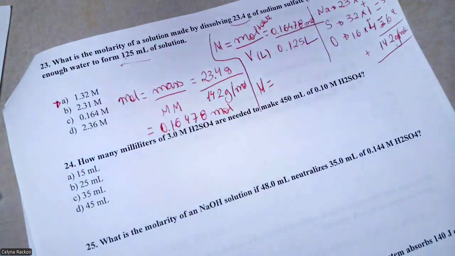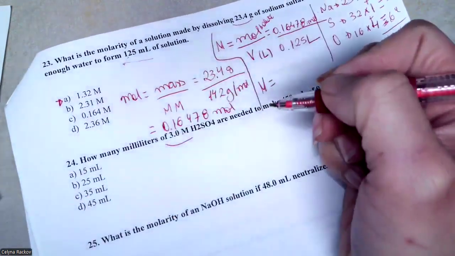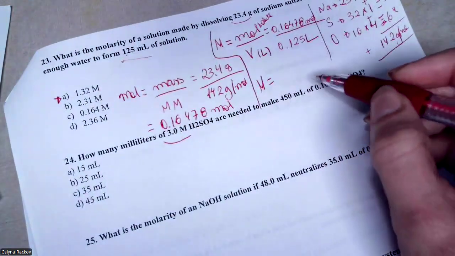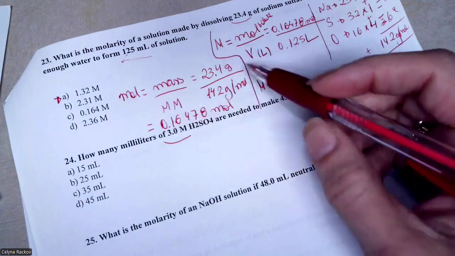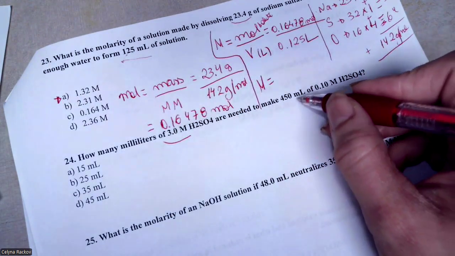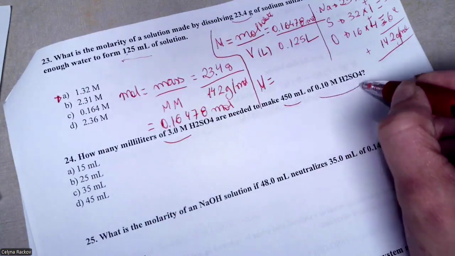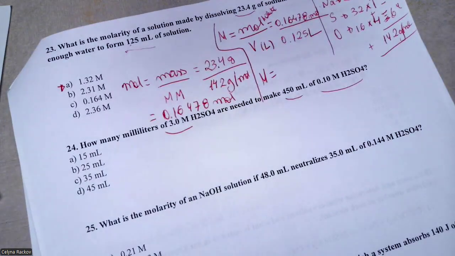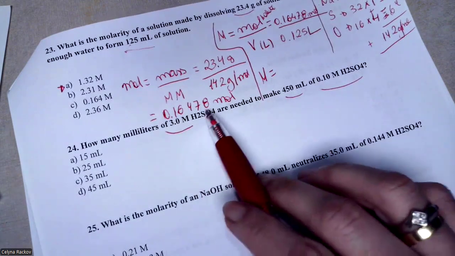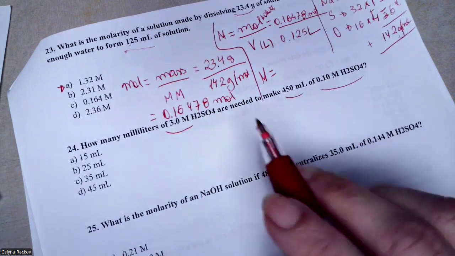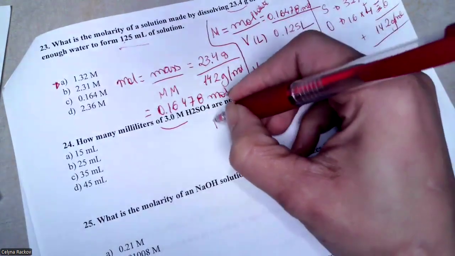Right? Then question 24. How many milliliters of 3 molar are needed to make 450 milliliters of a 0.10 molar sulfuric acid? So here you have different volumes, different concentrations. So you know that here you have a dilution.